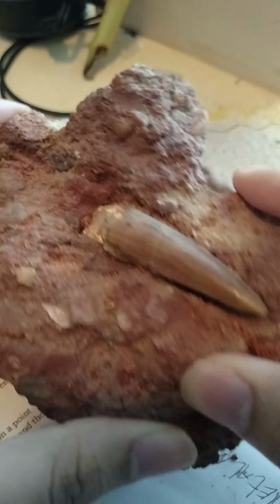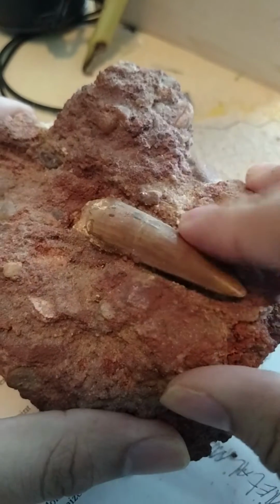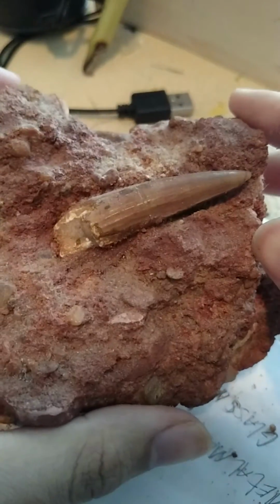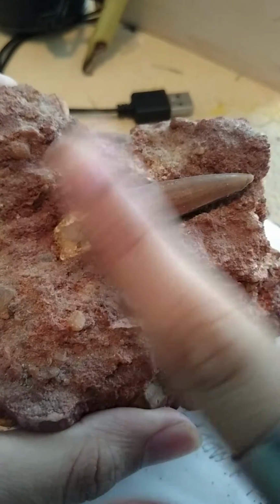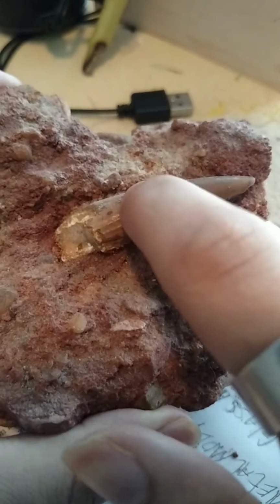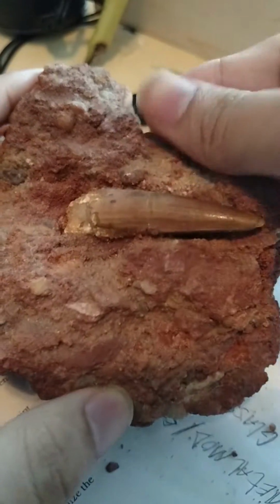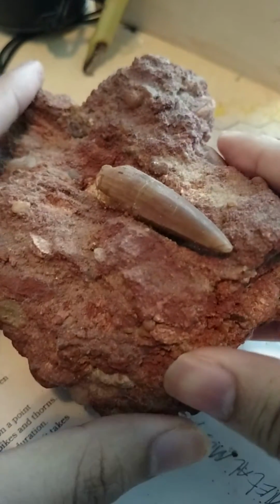So I'm going to talk a little bit about Spinosaurus aegypticus. This is a Spinosaurus aegypticus tooth. This is obviously a smaller size of the tooth, and this is for real. Forgive my language, I'm not bullshitting you. This is the real deal. This is a real fossil that I got from a fossil collector. Not from Morocco, but from Montana, and it's a very long story. But anyway, to Spinosaurus aegypticus.